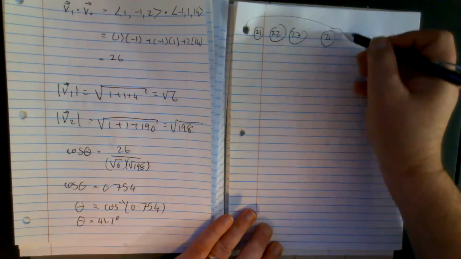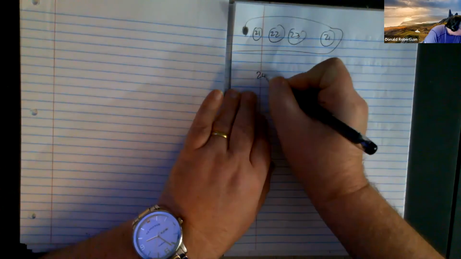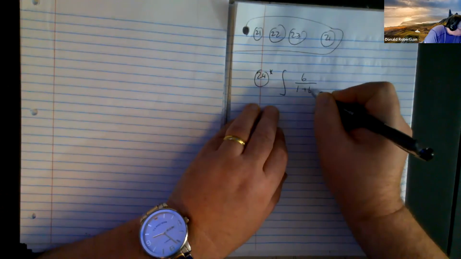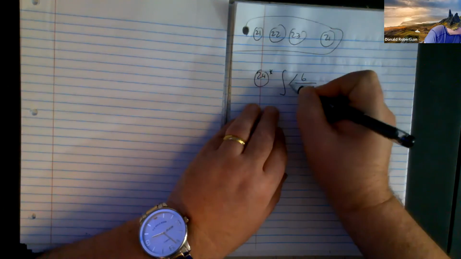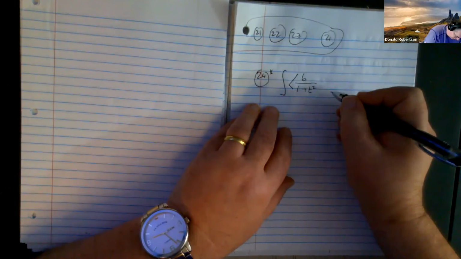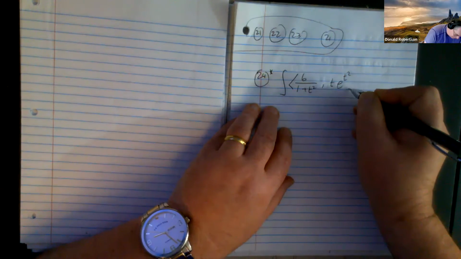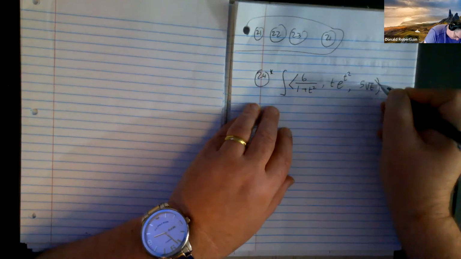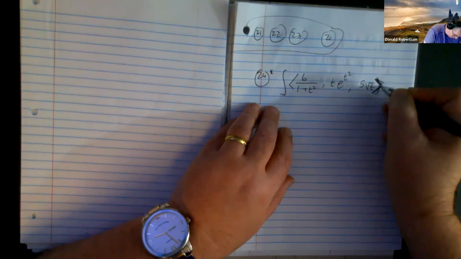You good? Right. The next group of 4 questions are all about integration. So I'm just going to pick one at random and do it. Yeah, this one looks as good as any. So question 24. We're being asked to integrate 6 over 1 plus t squared, t e to the t squared, 5 square root of t, dt.